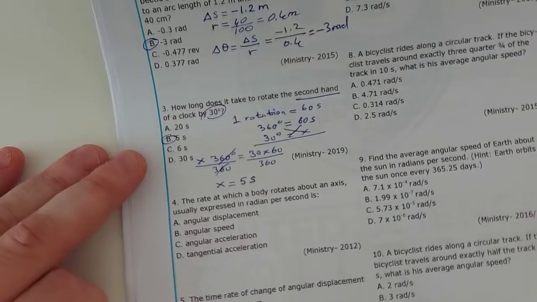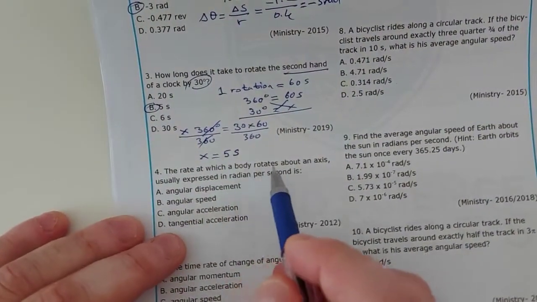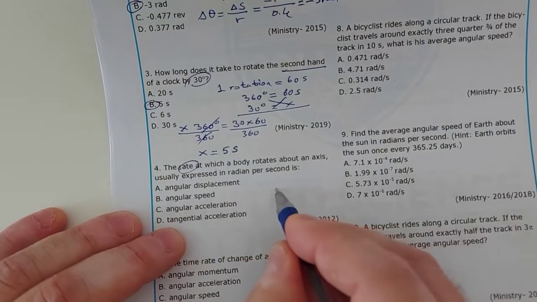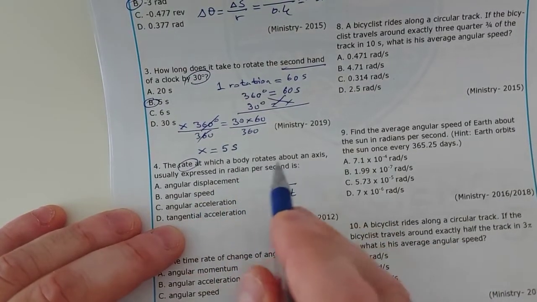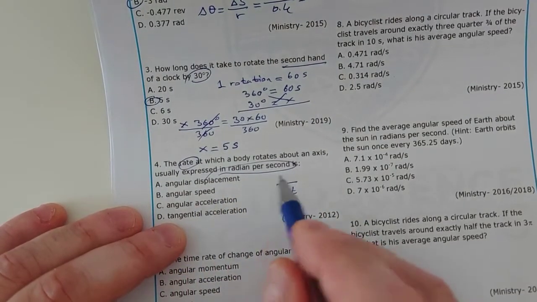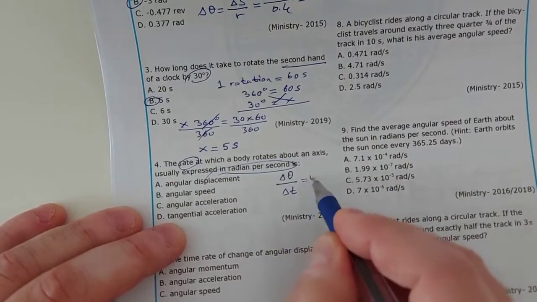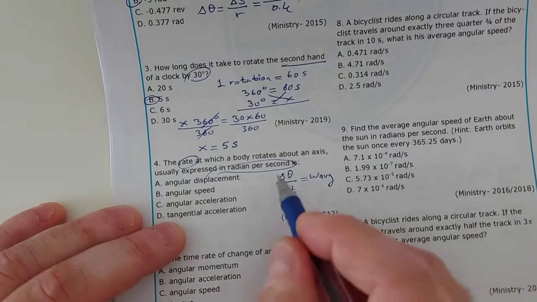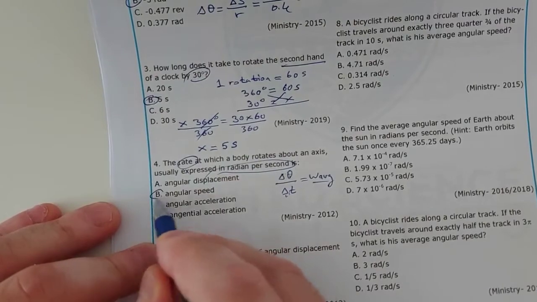And the fourth question is the rate at which a body rotates about an axis. Remember, when it says rate, some quantity will be divided by time. Rate at which a body rotates upon an axis is usually expressed in radian per second. Here the unit is given. Rate of rotation means angular displacement delta theta divided by delta t, which is the average angular speed. Or just look at the unit. Radian per second is the unit of average angular speed, which is choice B.